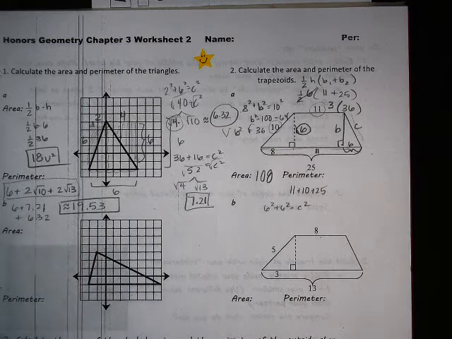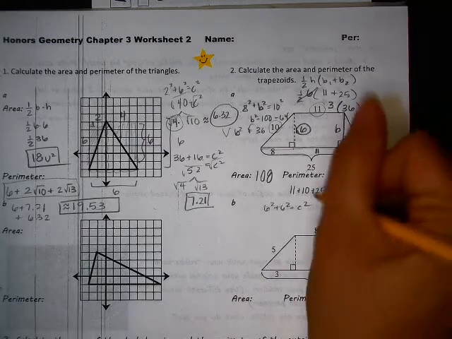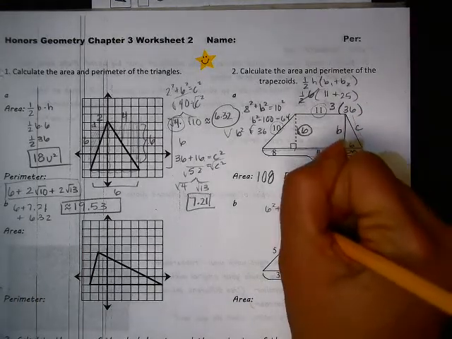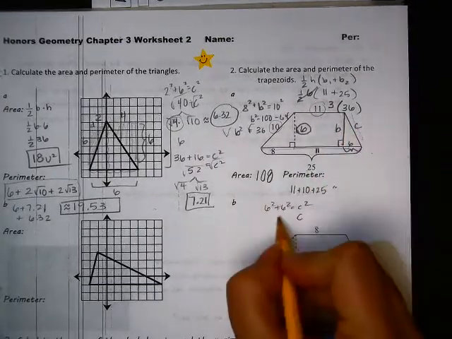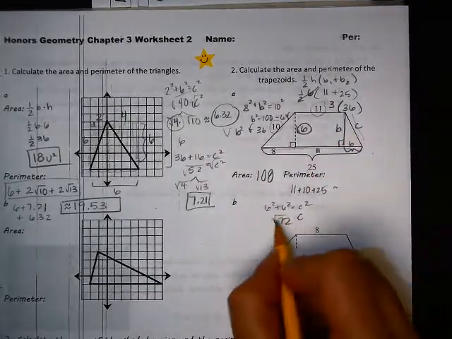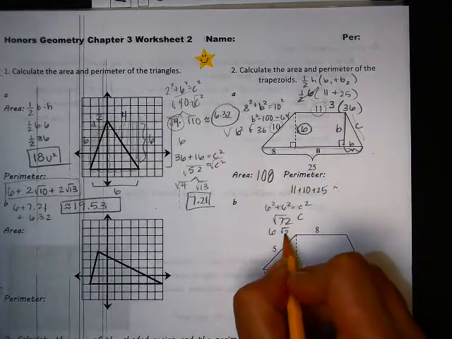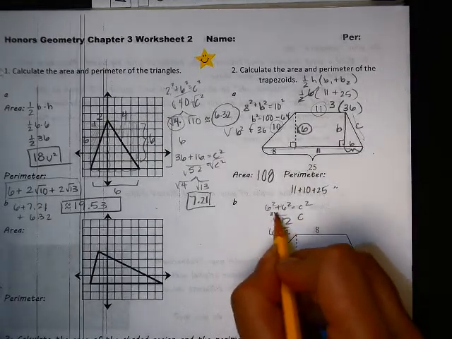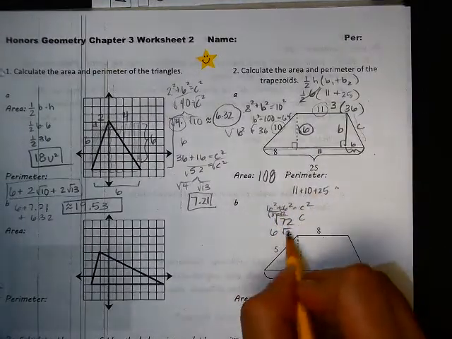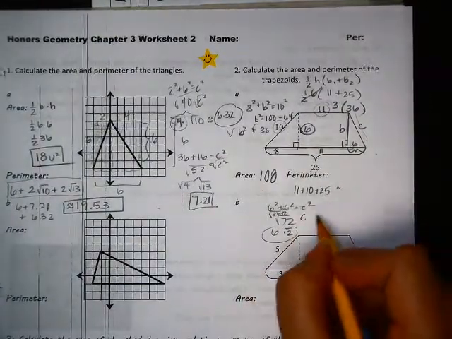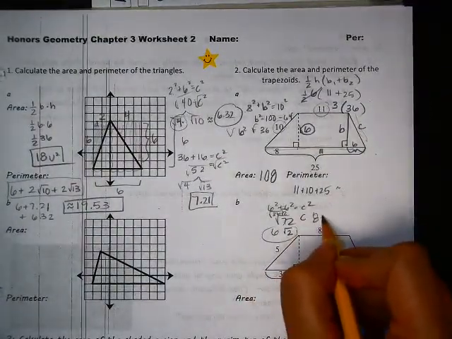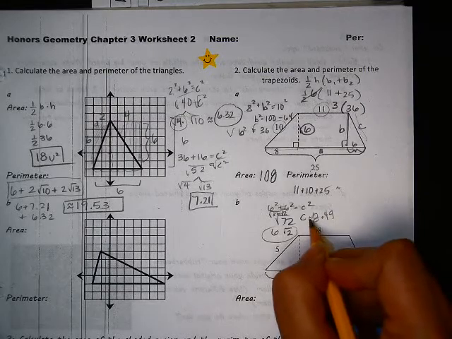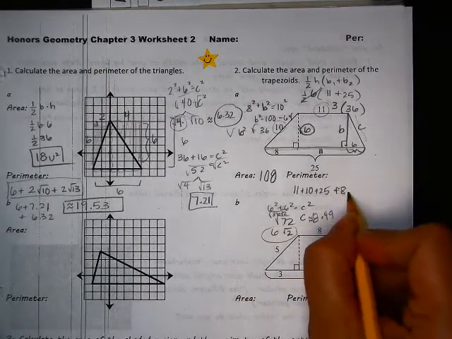Square root of 72 is approximately, so this ends up being 6 root 2, because this is 36 and 2. So this is the exact answer, but the approximate is 8.49. So plus 8.49.